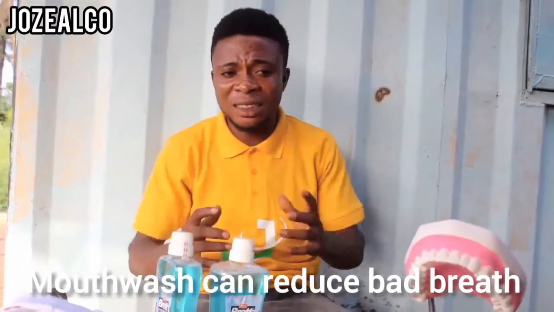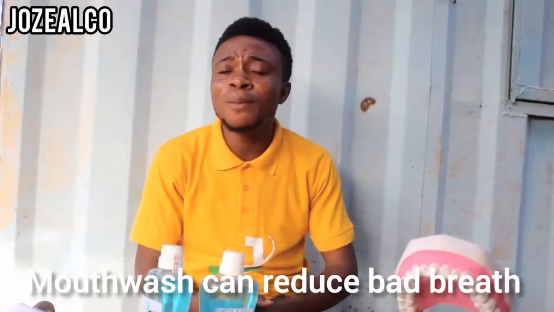And I think mouthwash can reduce bad breath. If you have mouth odor, it's not a remedy for mouth odor, but it can reduce it, because mouth odor can come from different things. When you use mouthwash, it will reduce bad breath because it keeps your mouth fresh, so it will reduce bad odor.